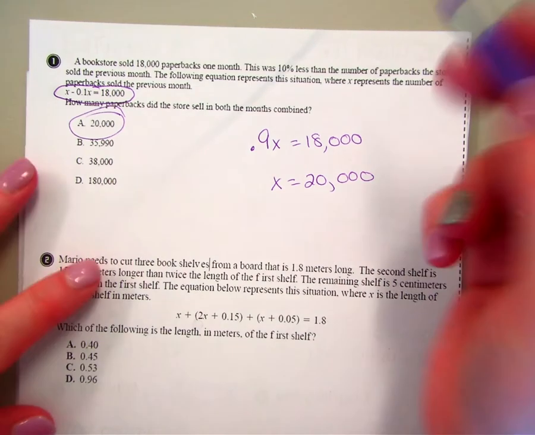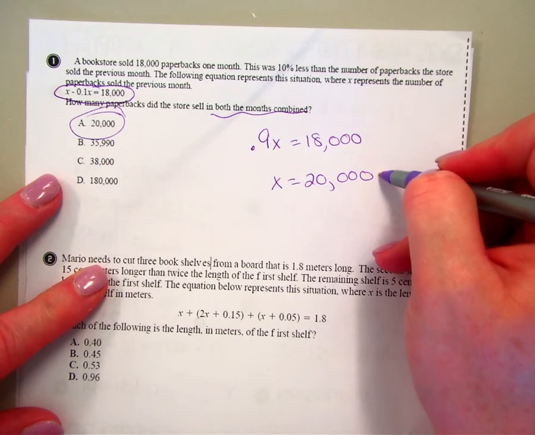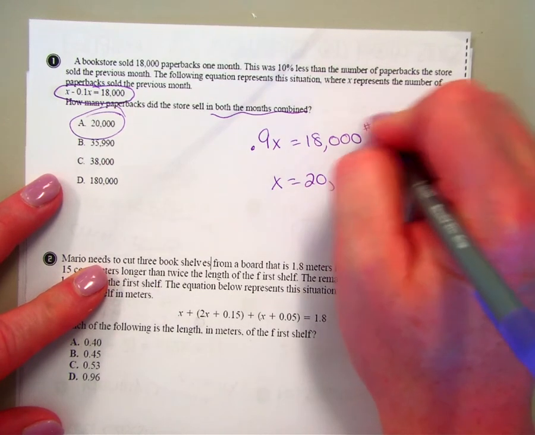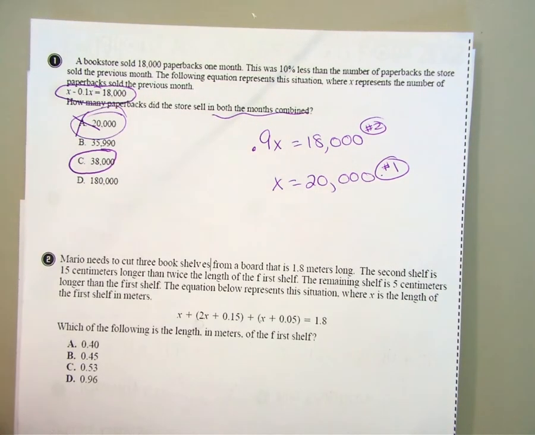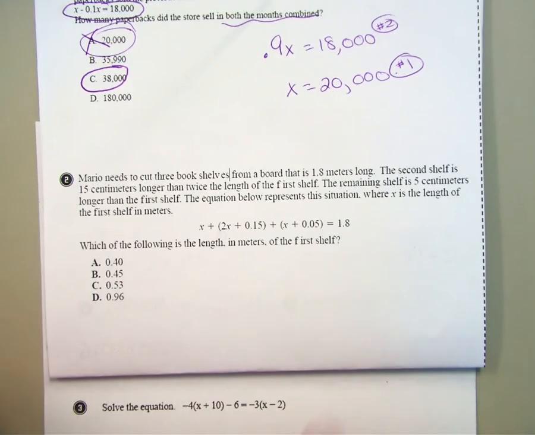Nope. Miss Pelkey was rushing. Don't do that. Both months combined. This is just going to be month number 1. The second month, remember, they sold 18,000. So our true answer is actually going to be choice C. Don't make that mistake. Don't be like Mrs. Pelkey. Don't be rushing. Make sure you've always answered your question.